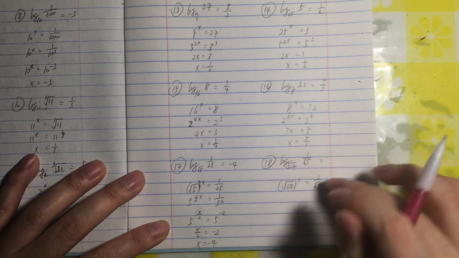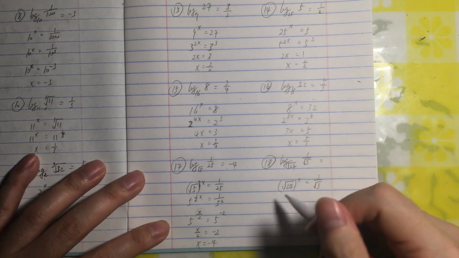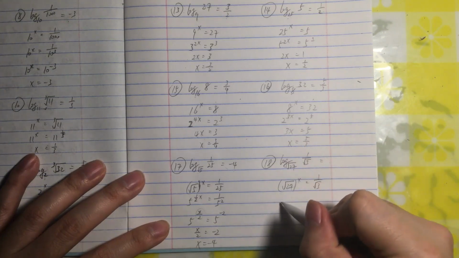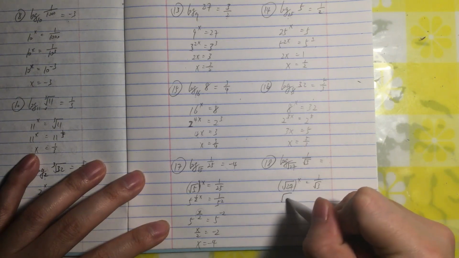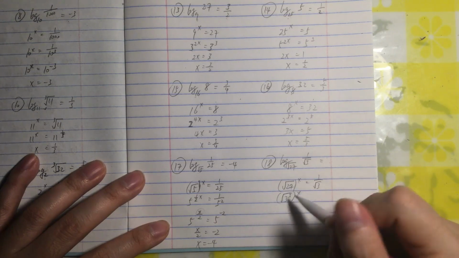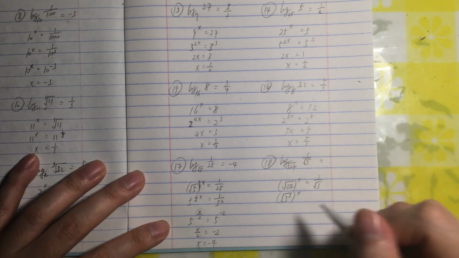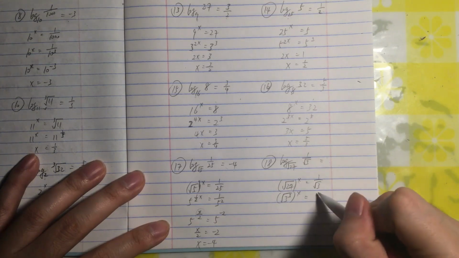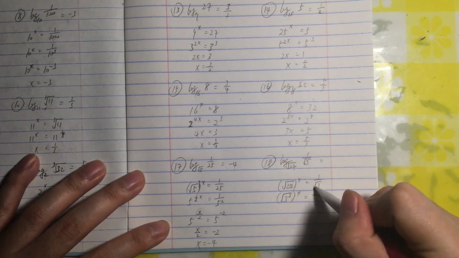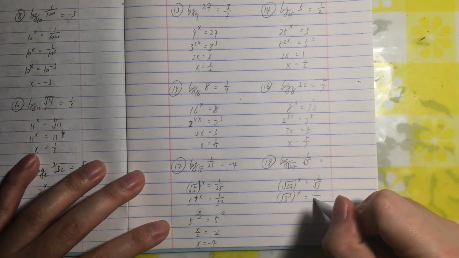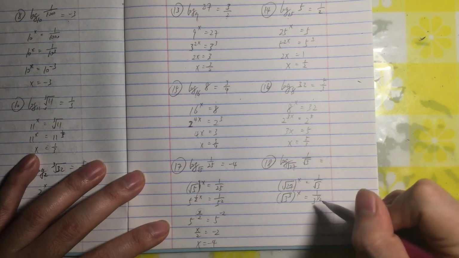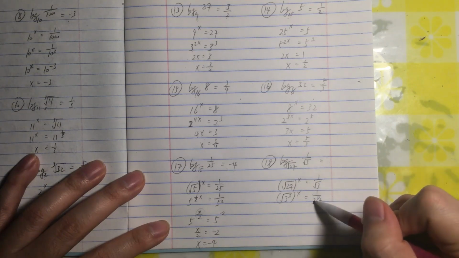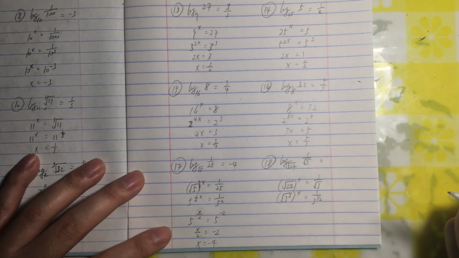So let's rewrite the left side and right side first. On the left side, we have the square root of 27. 27 can be rewritten as 3 to the power of 3. On the right side, square root of 3 is the same as 3 to the power of a half.